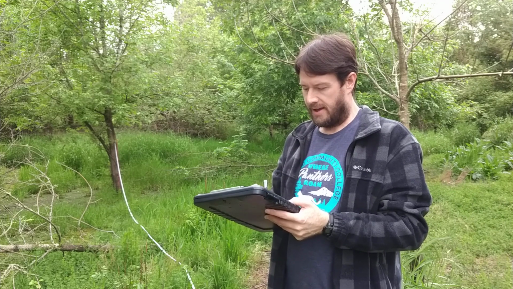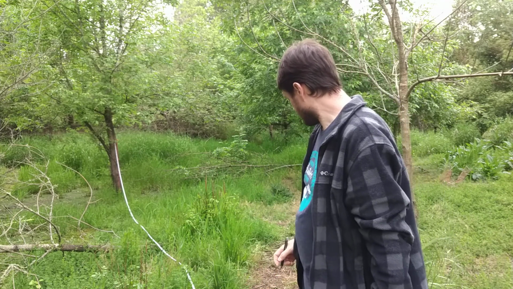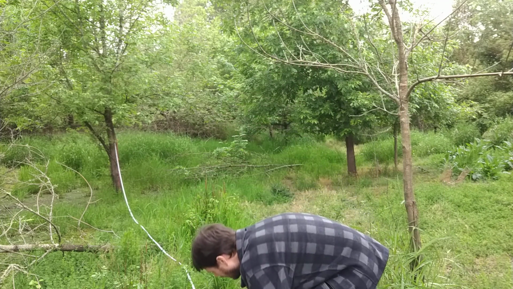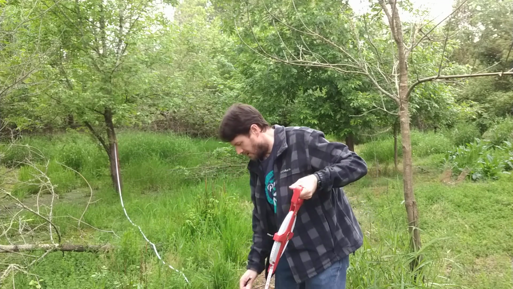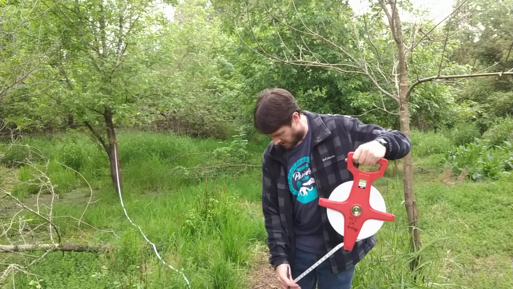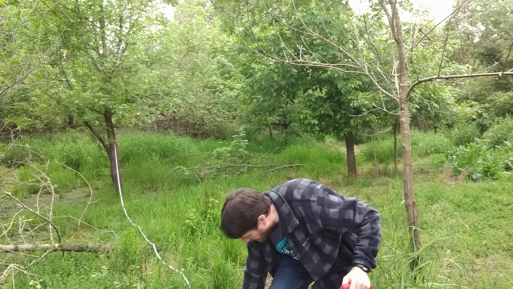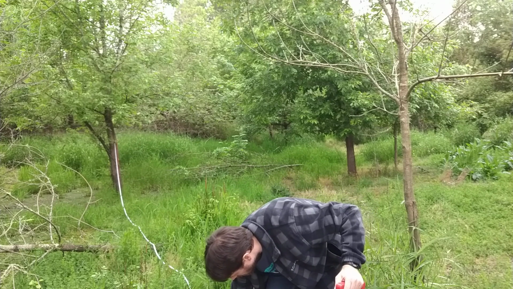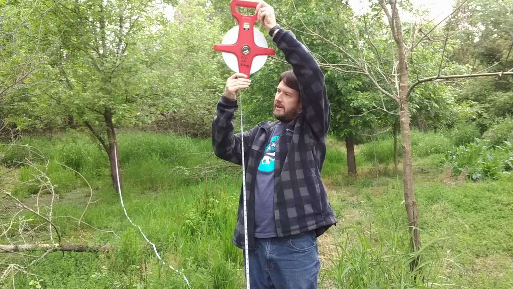Meters. And then we need to add the height of our eye, which we would measure at the meter marking, going up to our eye.